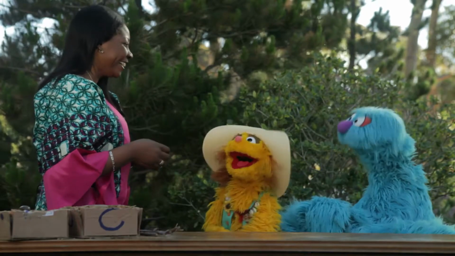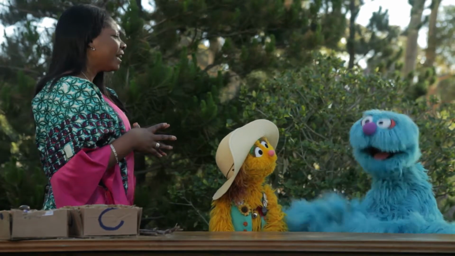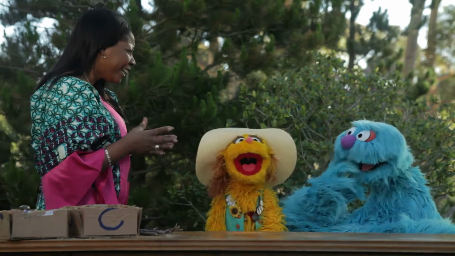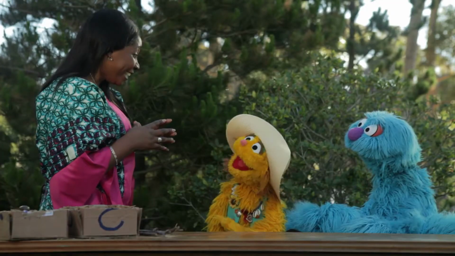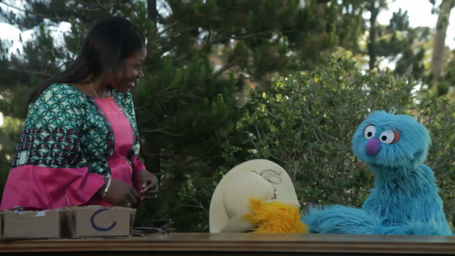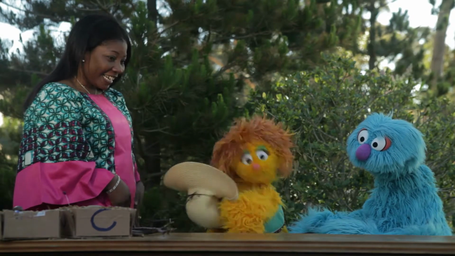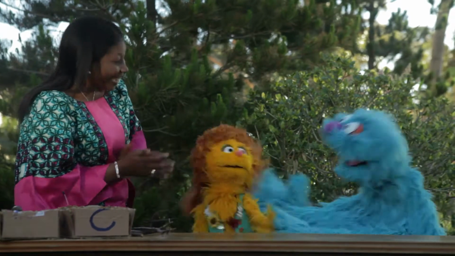Oh, okay. Wow. Zoe, do you still want to play ball? Oh, yes, I do. But we have no ball. Uh-oh. Are you sure? Perhaps we can throw something else instead? Yes. Like this? Yes! Well done.